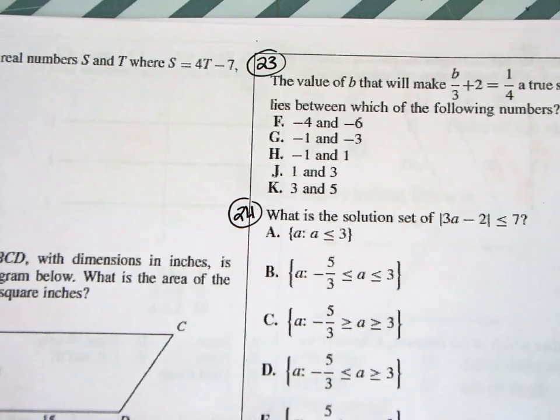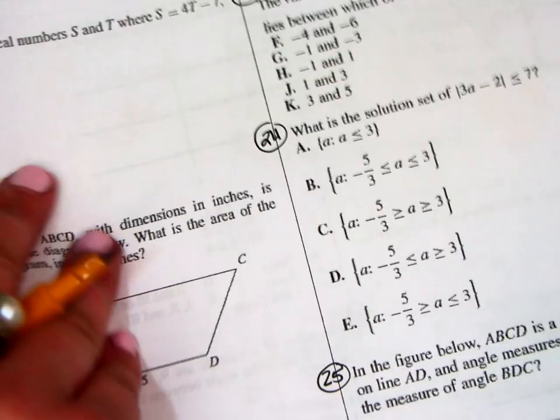Okay, next page. Sorry, the staple is hard to see, so I'll go ahead and, there you go.